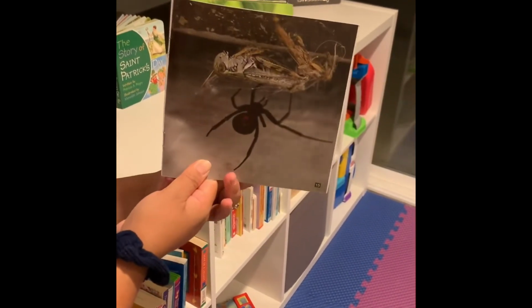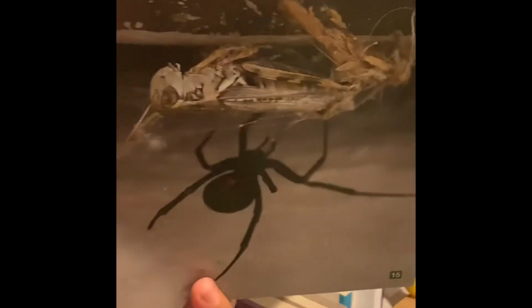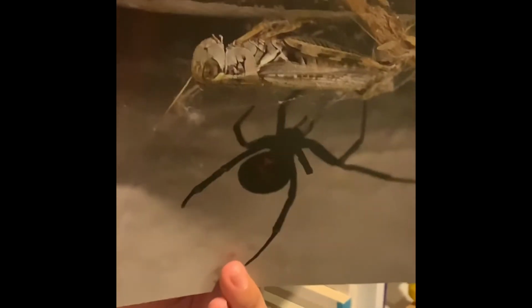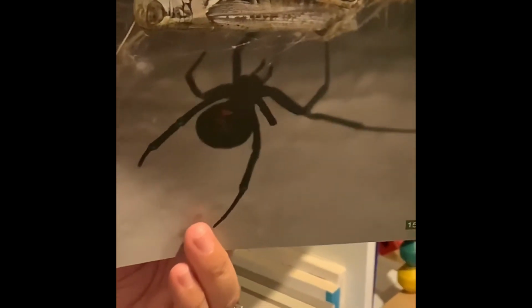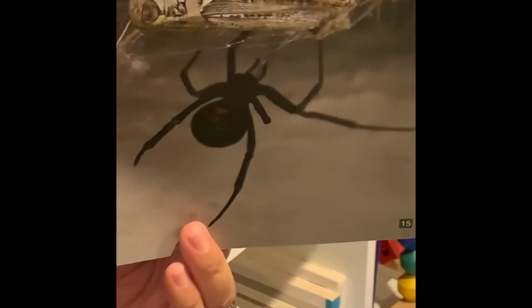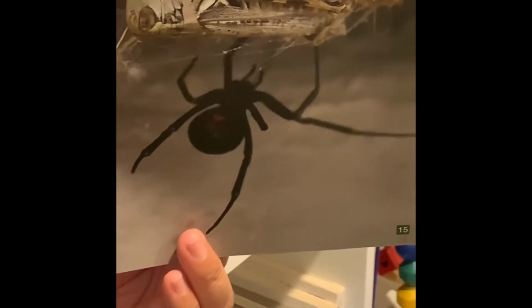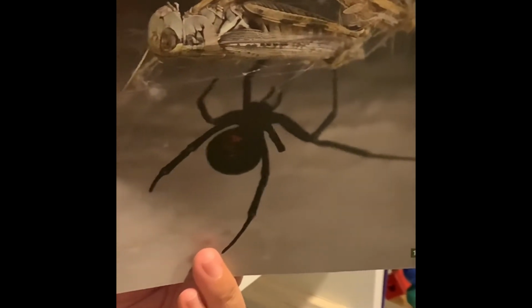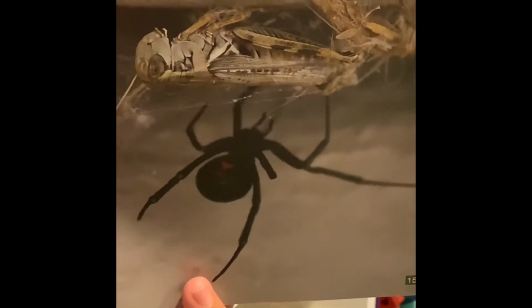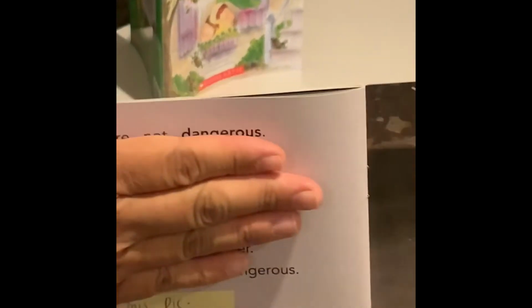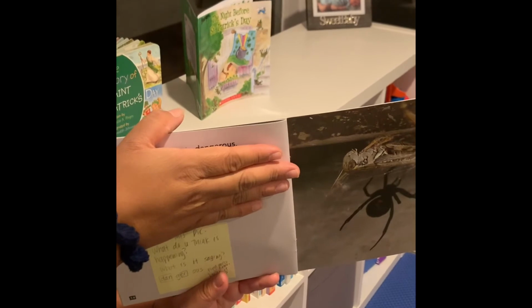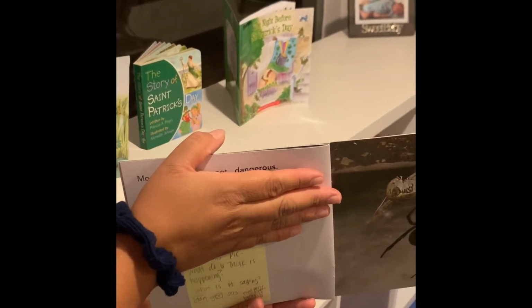Look at this picture. Oh, what do you think is happening here? A black widow's catching a grasshopper. You think so? How do you know that's a black widow? What if it's just a black spider? Because my dad taught me that black spiders with red right here are black widows, and when they bite people, you have to go to the hospital. Oh, really? Let's find out. What do you think the words are going to say here? Black widows are poisonous? Maybe. Let's go ahead and read it.